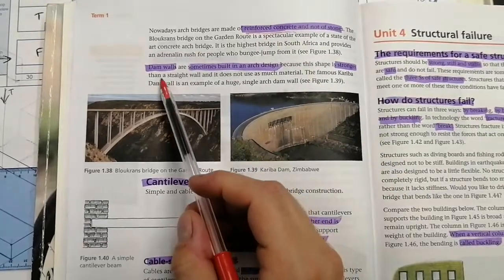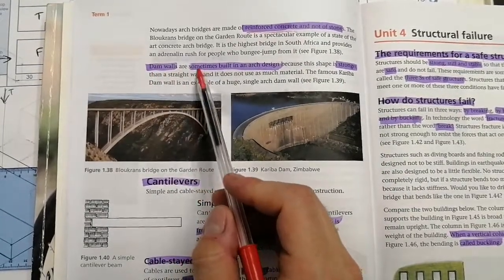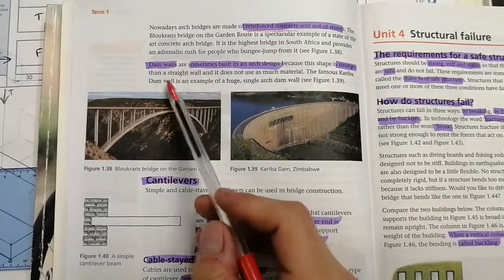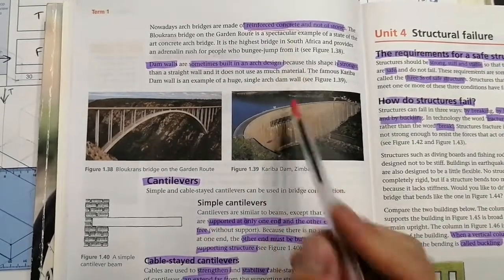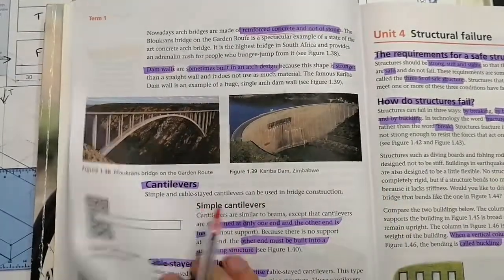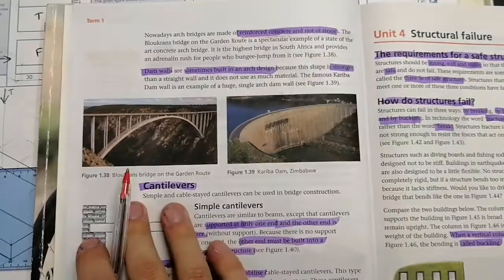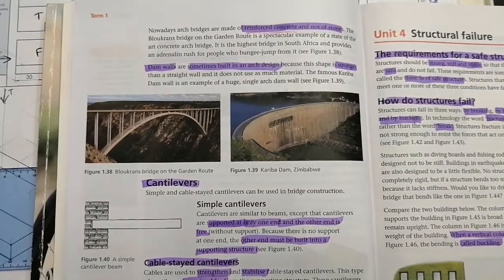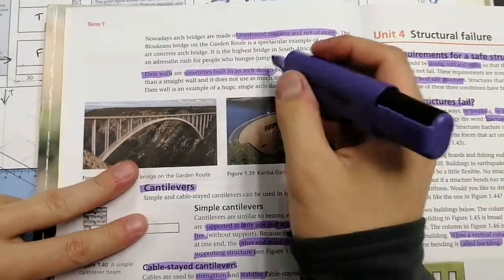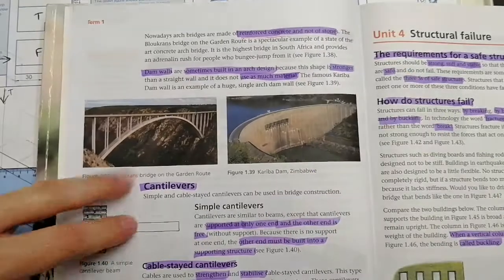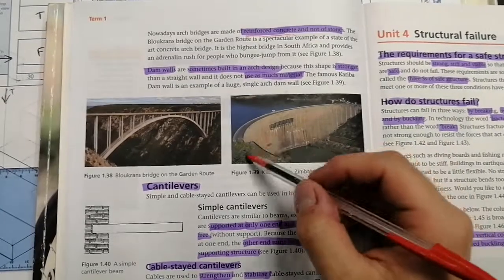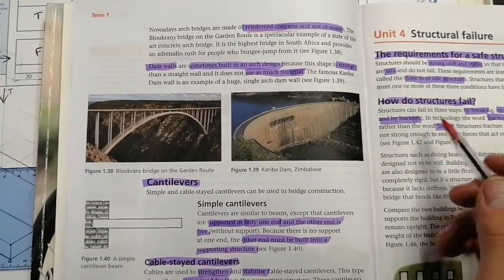So carrying on to the second paragraph. Dam walls are sometimes built in an arc design because this shape is stronger than a straight wall and it does not use as much material. So you guys must please know this. It's sometimes built in an arc design, just like we learned the arc structures over here on the previous page. And the reason why is because the shape is stronger than a straight wall and does not use as much material.